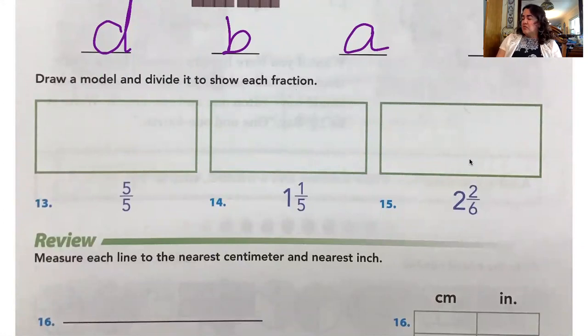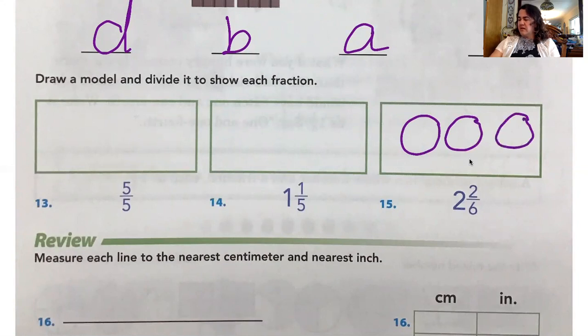I'm going to do number 15 for you, and I'm going to let you do 13 and 14 on your own. So if I have 2 and 2, 6, right? And I want everything to be cut into 6s. Let's see. I'm going to go 1.